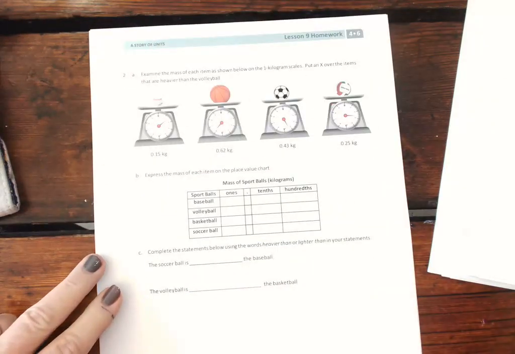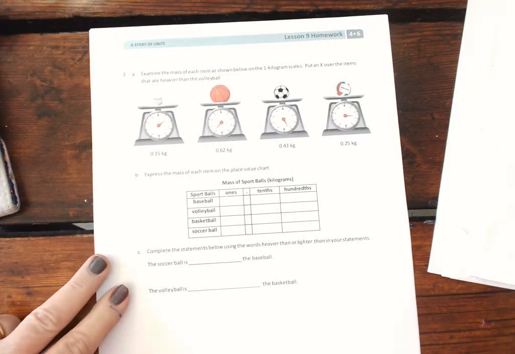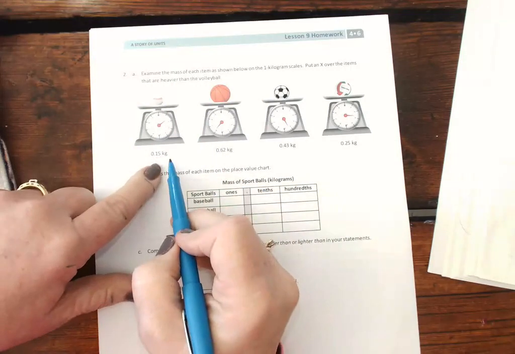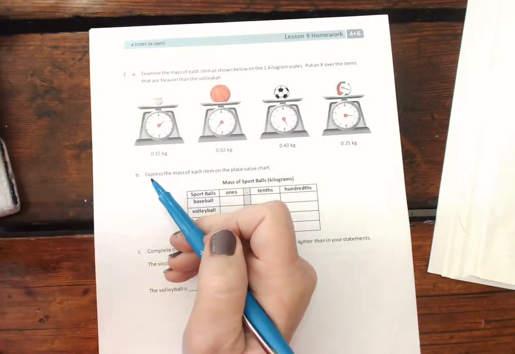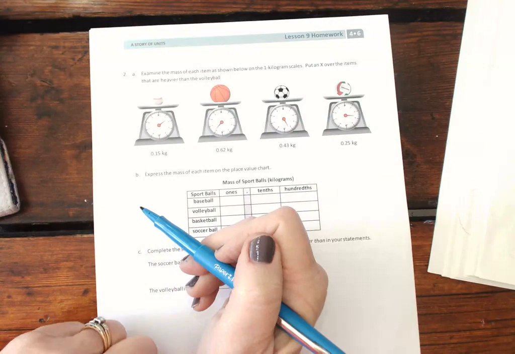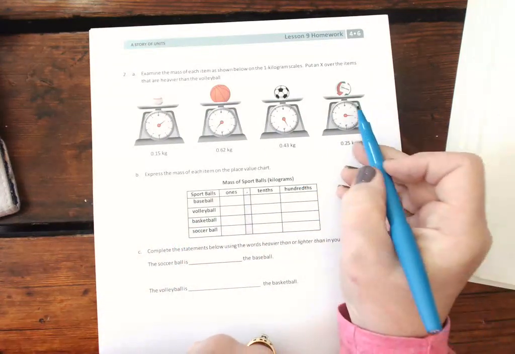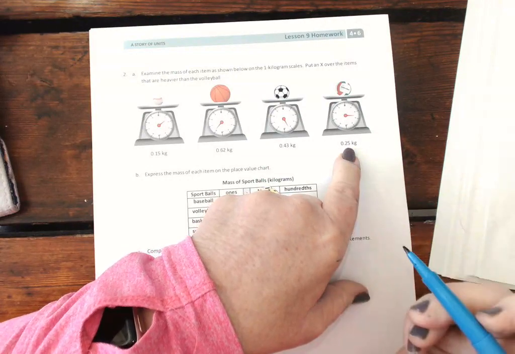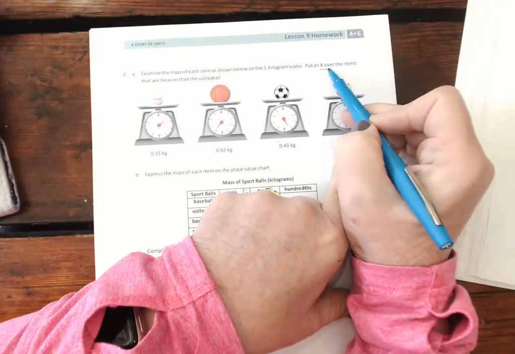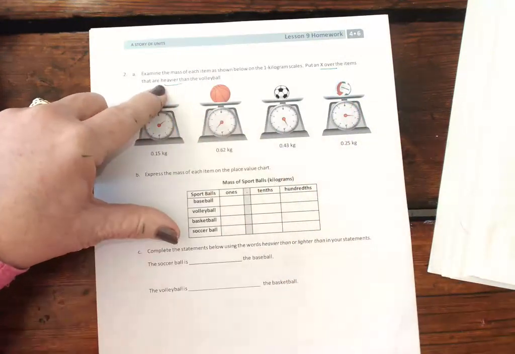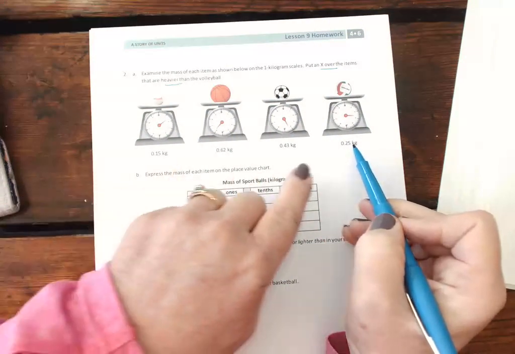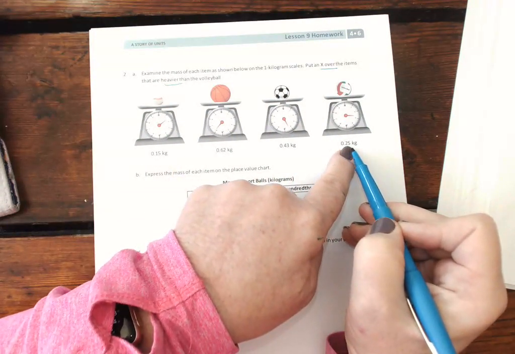On the next page, I'm going to be examining mass, and mass is how heavy something is. It's shown below in kilograms. We're going to put an X over the items that are heavier than the volleyball. And the volleyball is right here. And the volleyball is 0.25 kilograms. And it says to put an X over the ones that are heavier than the volleyball. So as I look at the ones that are heavier than the volleyball, it would have to be bigger than 0.2.